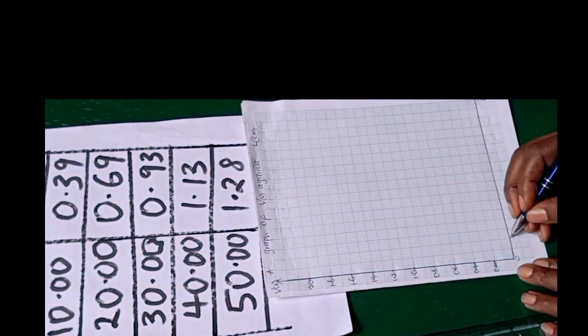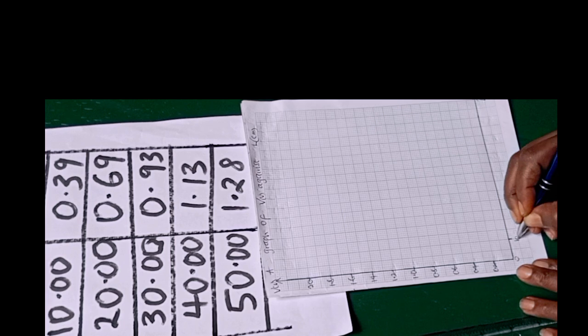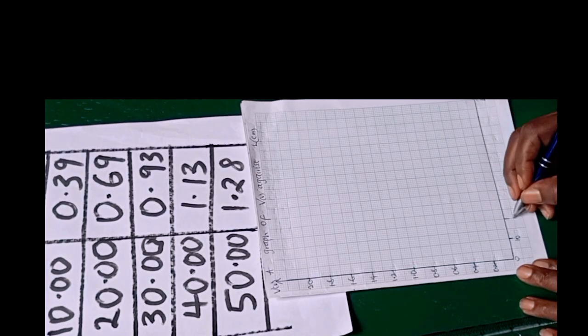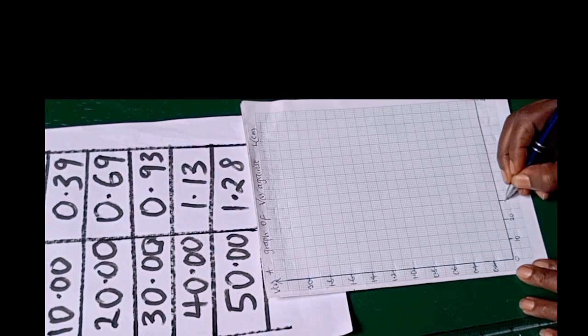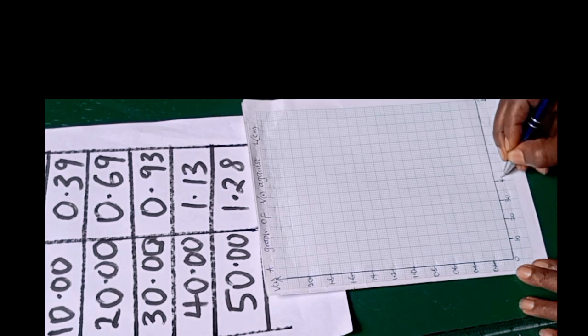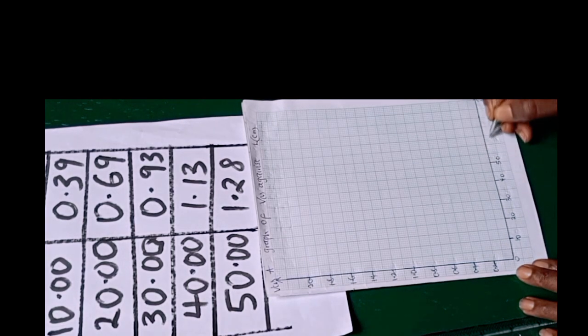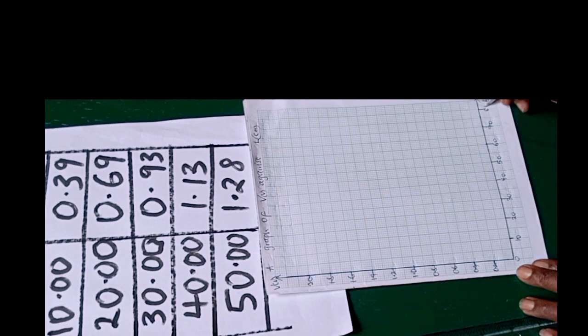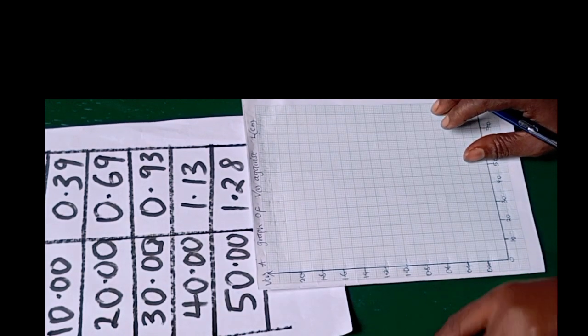Coming to here, 2 cm to 10 units: 10, 20, 30, 40, 50, 60, 70, and 80. So let's go.